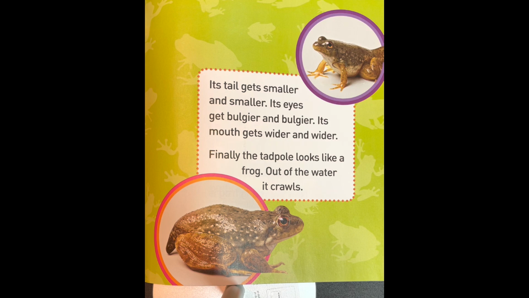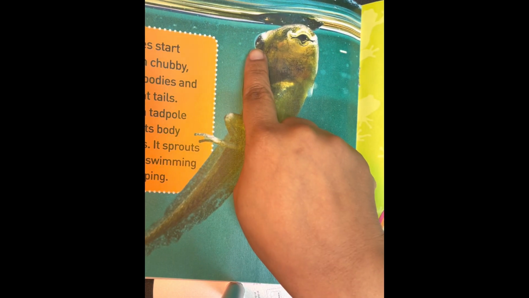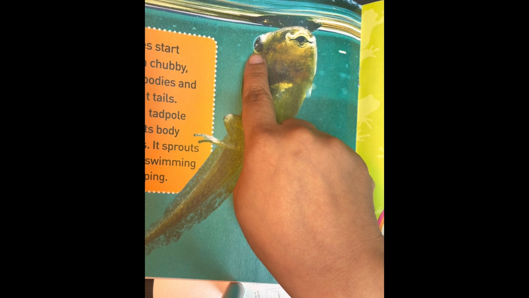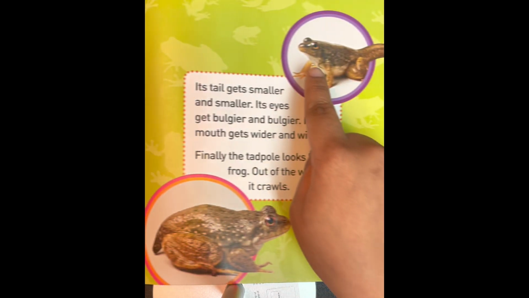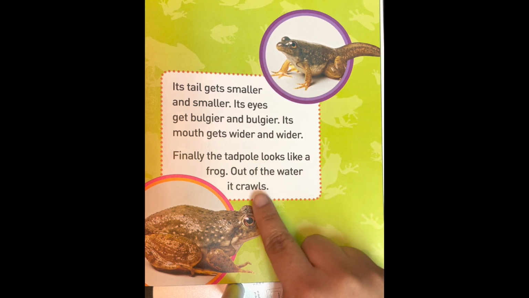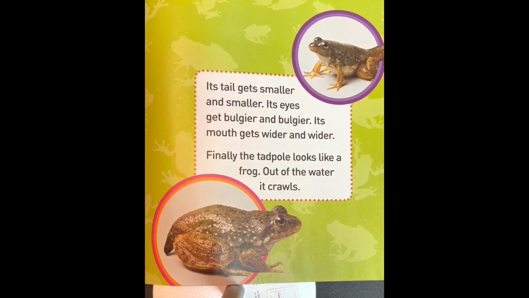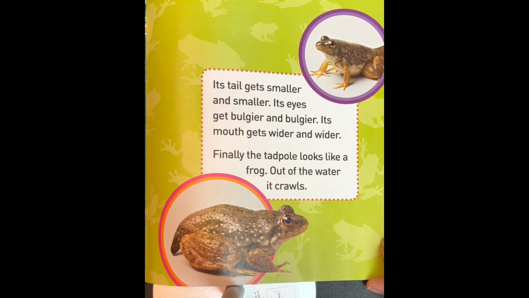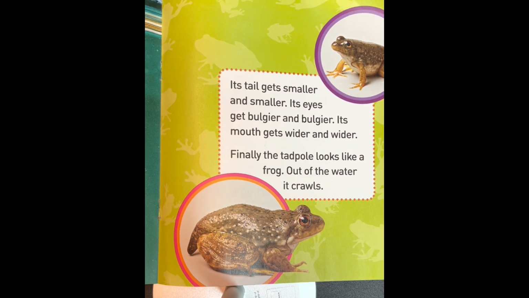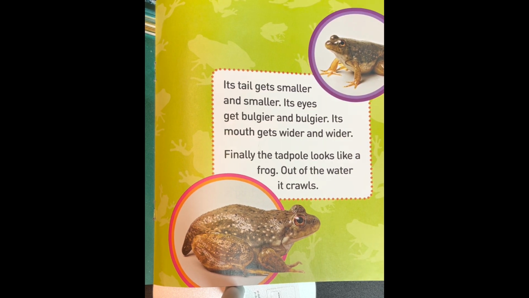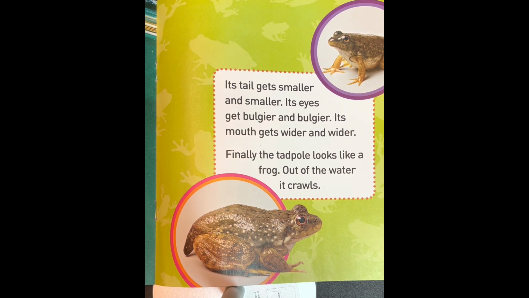His eyes get bulgier and bulgier. So let's look here. His eyes are kind of close to his face. Now they're starting to poke out more. That's what bulgier means. They poke out. Its mouth gets wider and wider. Finally, the tadpole looks like a frog. Out of the water it crawls.